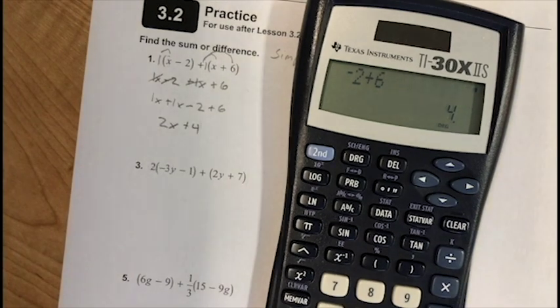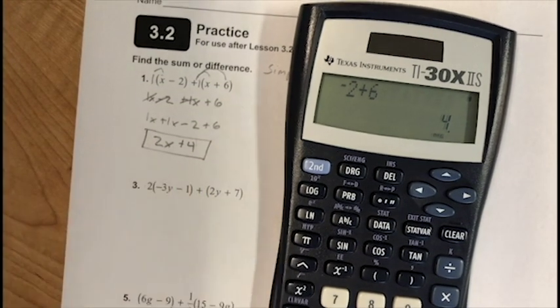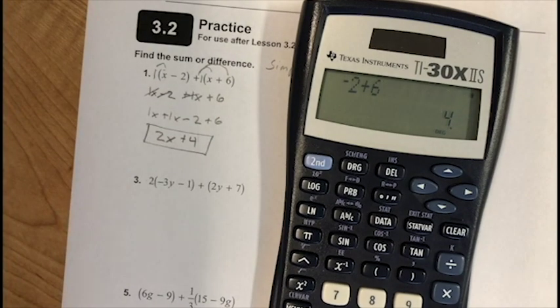And when I do, I get negative 2 plus 6 equals a positive 4. So what have I just done? I have literally just simplified my expression. And how do I know it's simplified? None of these terms are alike, and there is no parentheses.